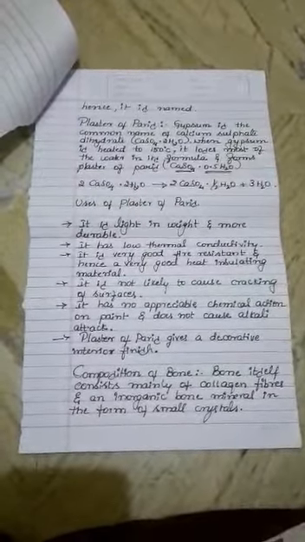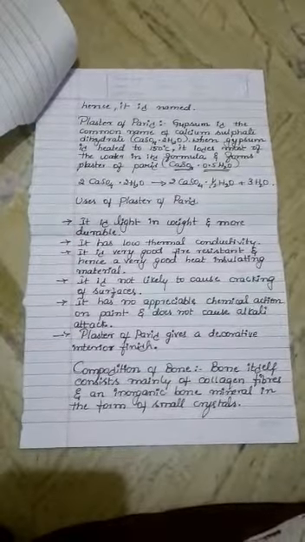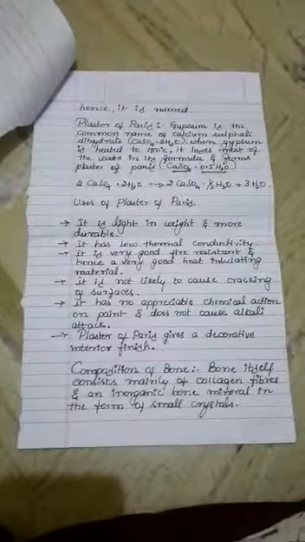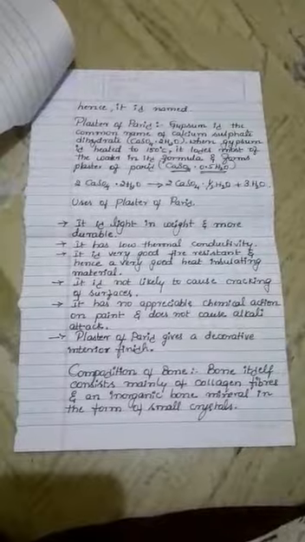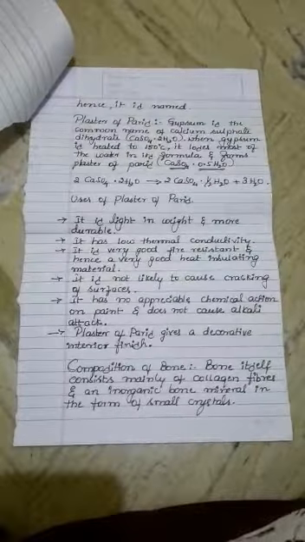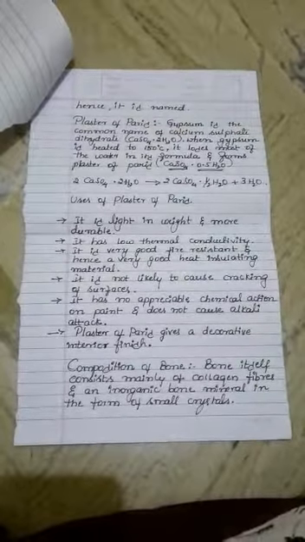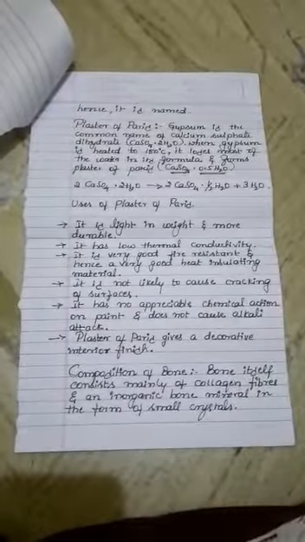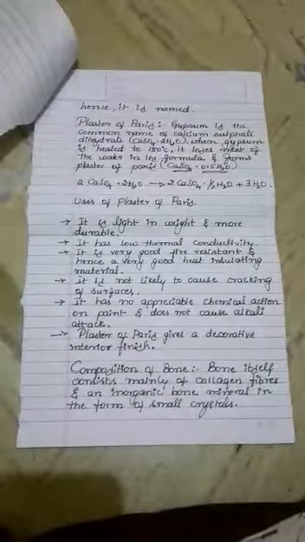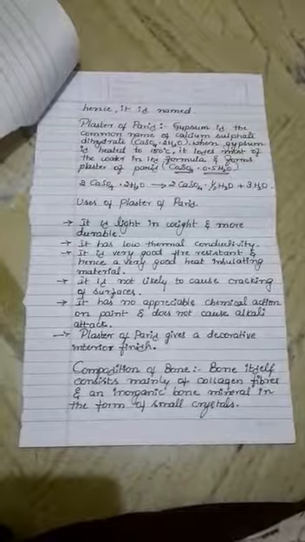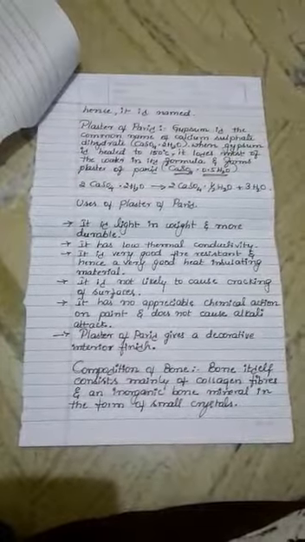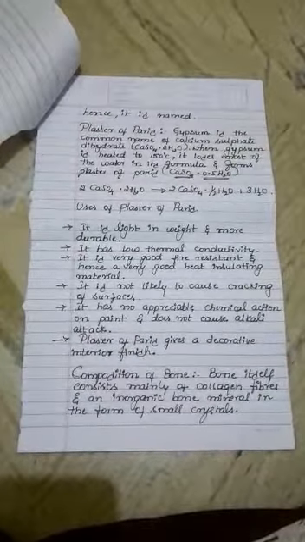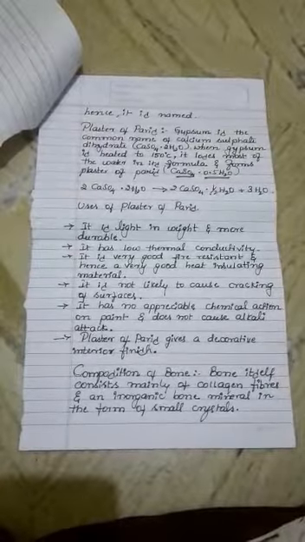When gypsum is heated to 150 degrees Celsius, it loses most of the water in its formula and forms plaster of Paris, which is CaSO4·0.5H2O. That is, half a molecule of water remains when it is heated to 150 degrees Celsius.